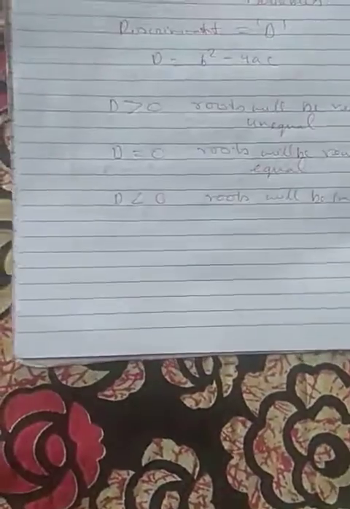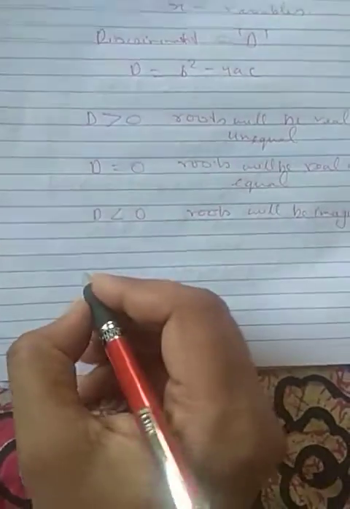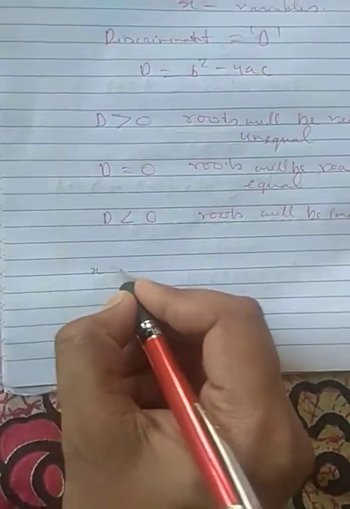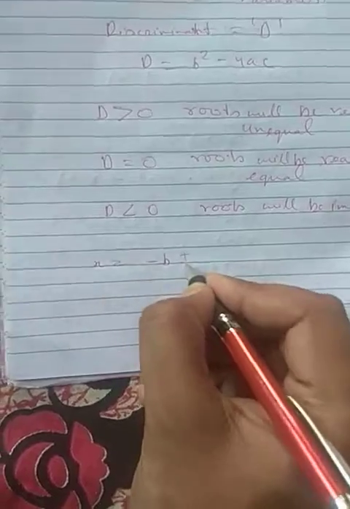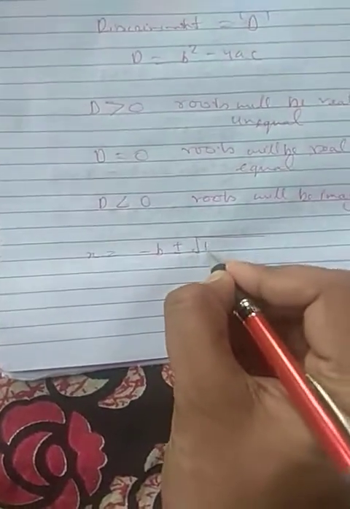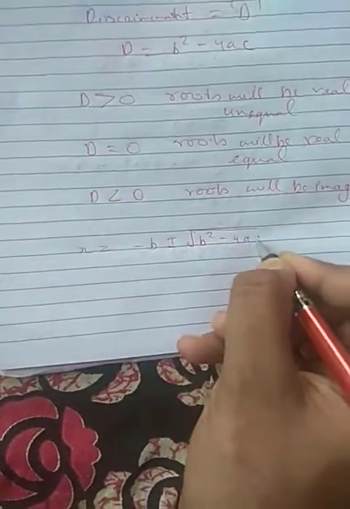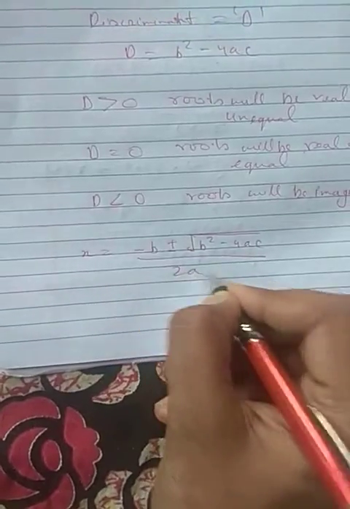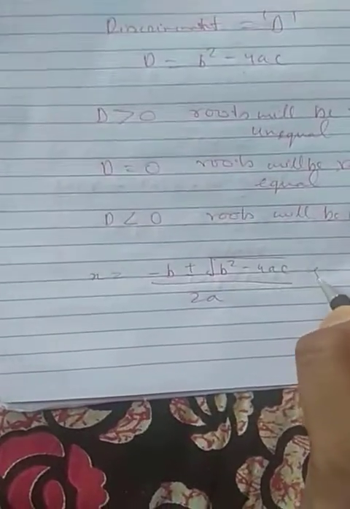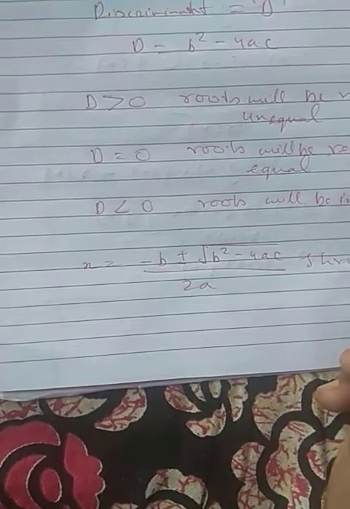What is the importance of D? How are we finding it? Suppose we have a formula x equals minus b plus or minus under root b square minus 4ac upon 2a, called Sridharacharya formula.